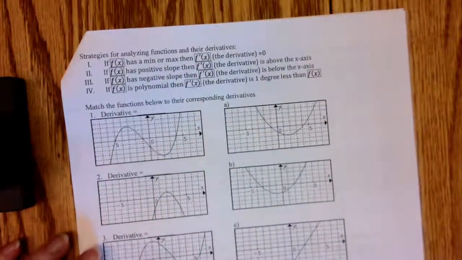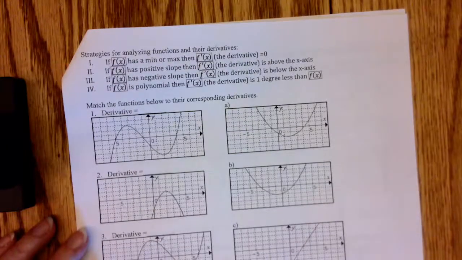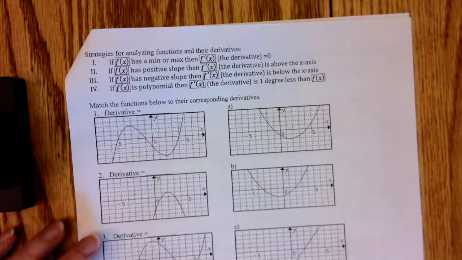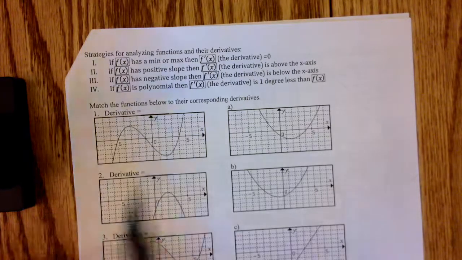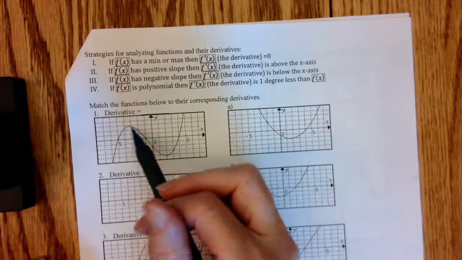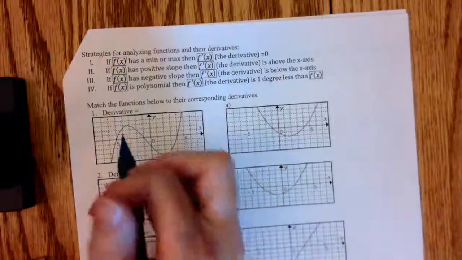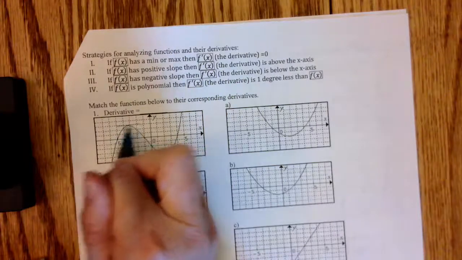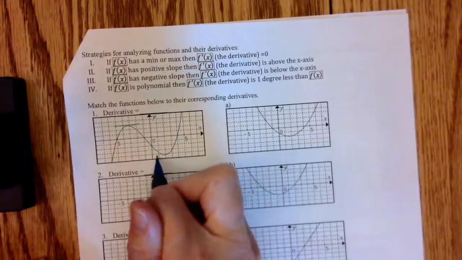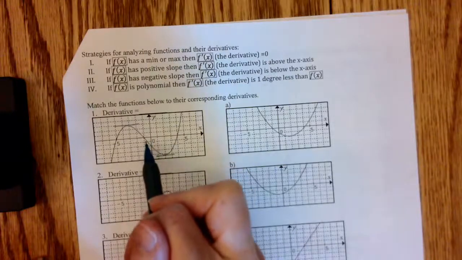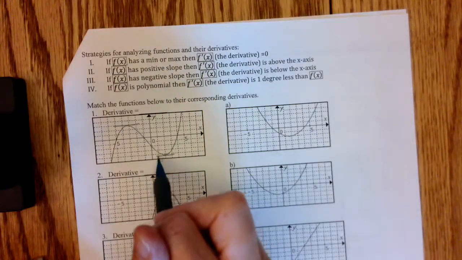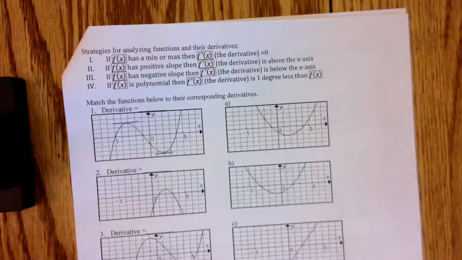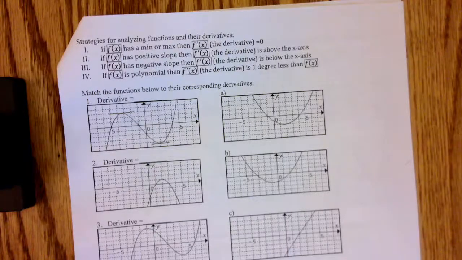There are some strategies for analyzing functions and being able to find the derivative graph. Take a moment, pause the video, read through all these, and then follow along with me. I'm looking for the derivative of this cubic function. Well, what do I notice? I go for target points. I'm going flat here and flat here. So that means I have slope of 0 at around a little bit past -3 and then about 2-ish. So I need to look for a graph that's hitting 0 at those 2 x values.